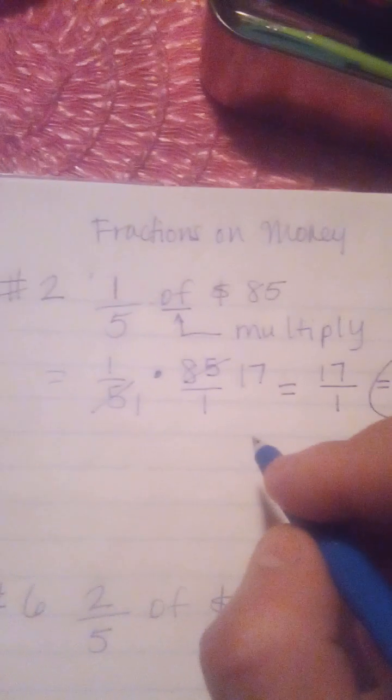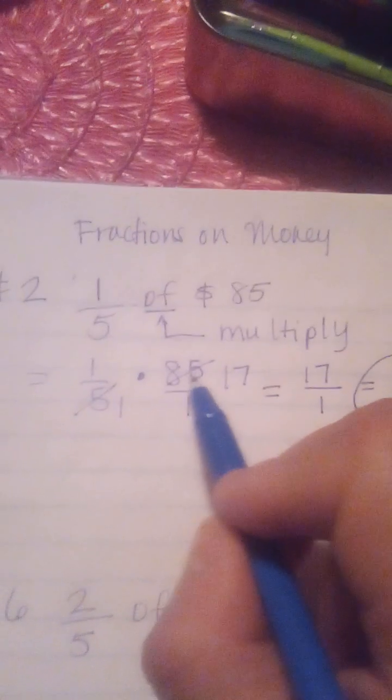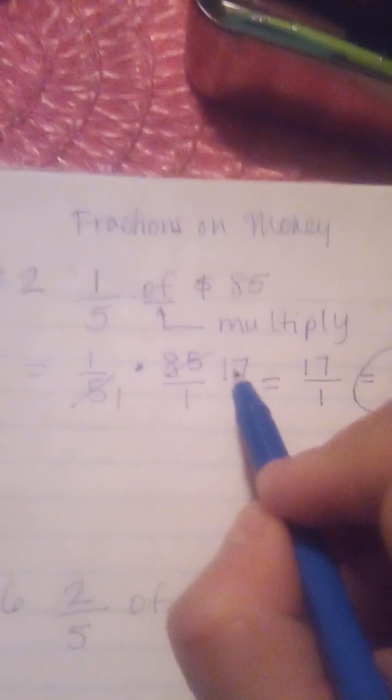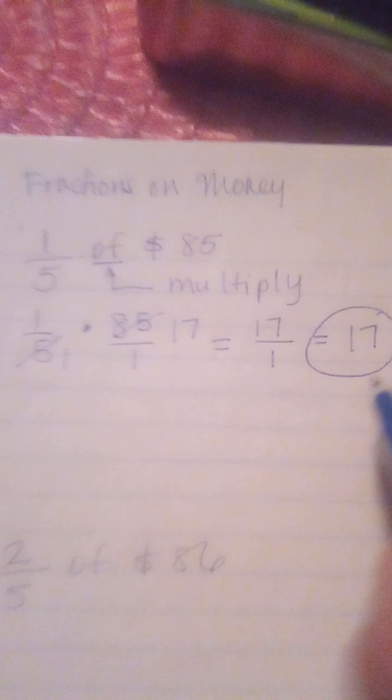What number do we use to divide that to be reduced? It's 5. 85 divided by 5 is 17. 5 divided by 5 is 1. So we have 1 over 1 times 17 over 1. That gives us 17 over 1, and it's our final answer.